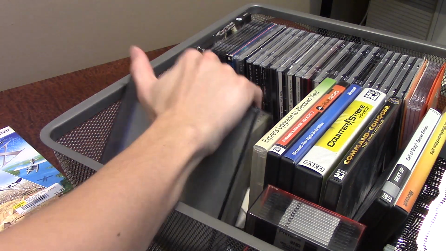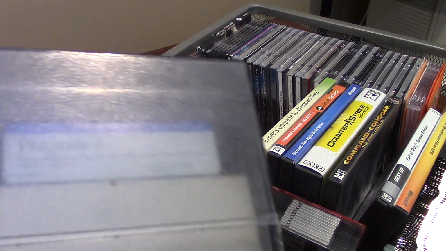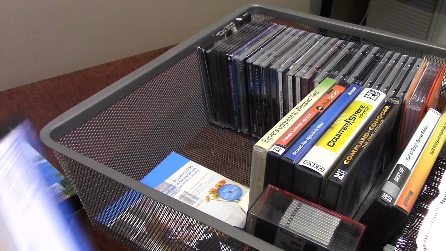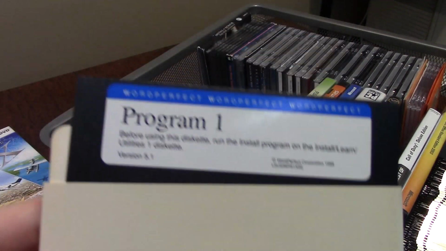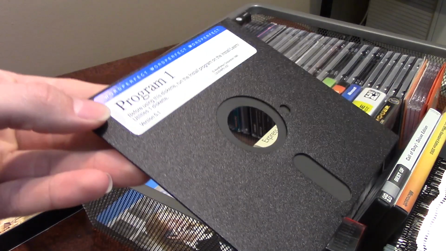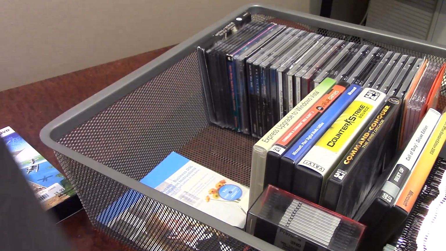We also have a super old copy, this is actually pretty cool, of WordPerfect on 5 1/4 inch diskettes. I'll go ahead and open one of these here and show you. There it is. This is a super old version from the WordPerfect Corporation, Program 1. This disc is dated 1989. You see it's that old 5 1/4 inch floppy diskette. It's pretty awesome.